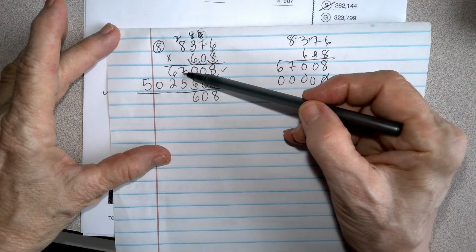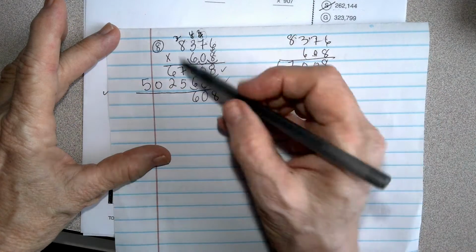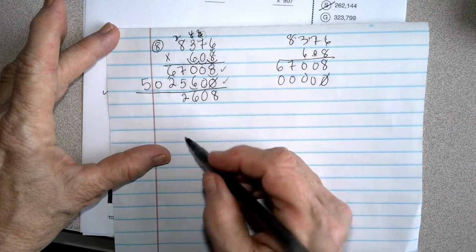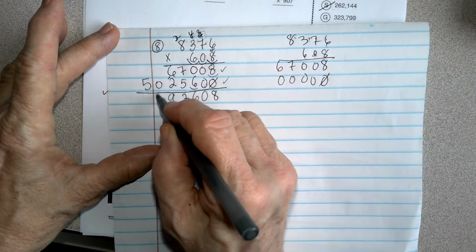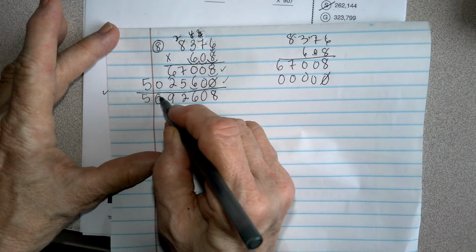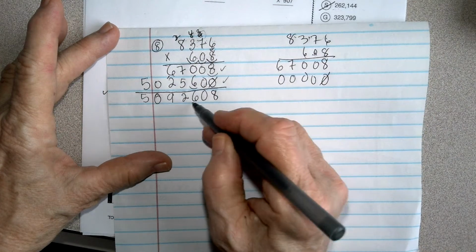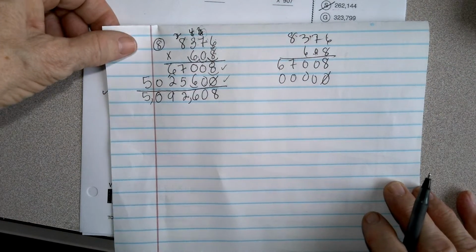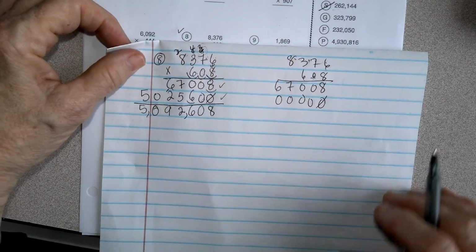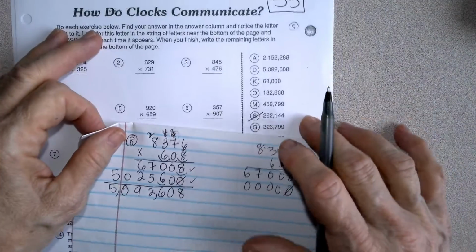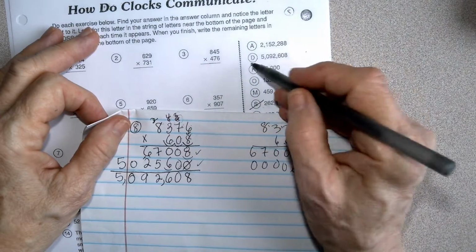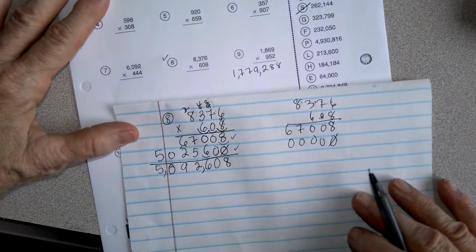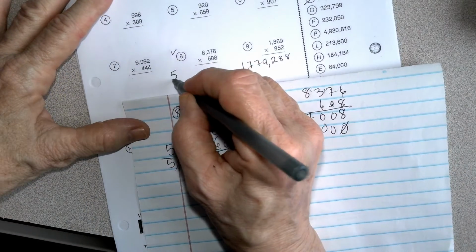So 5 and 5 is 10 plus 2 more is 12. And then this one is going to be 6 and 3 is 9, 0, 5. So we start here, 3 over. All right, the second one. Oh, so way up here. And that was your number 8. So let's put that big answer down there.